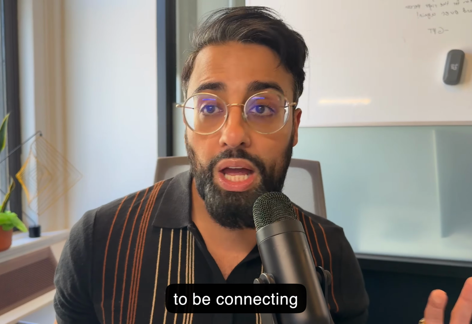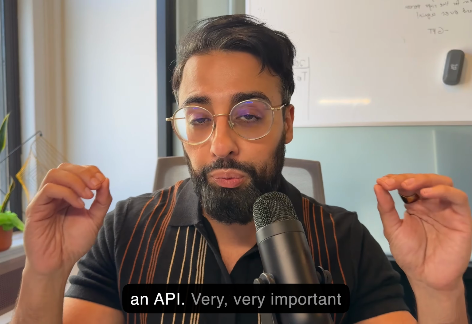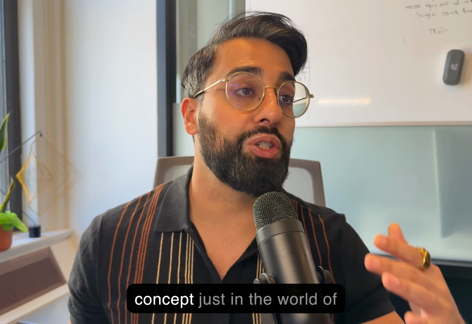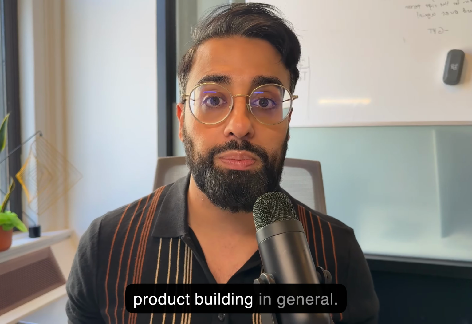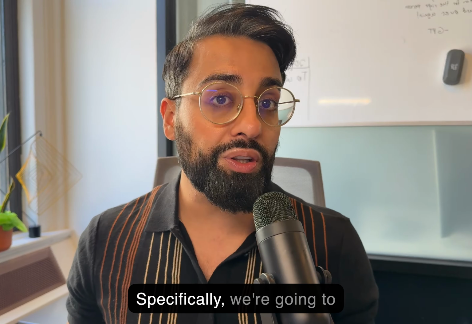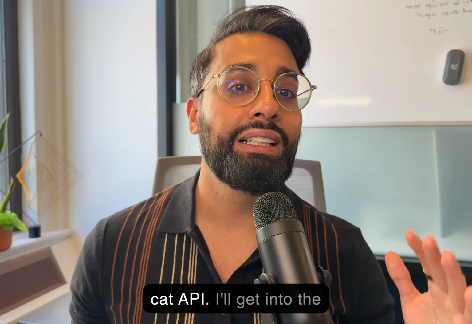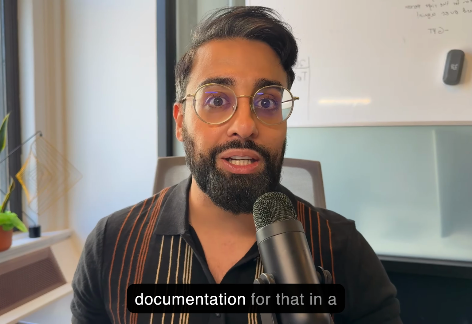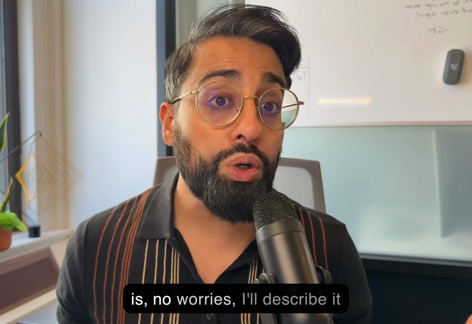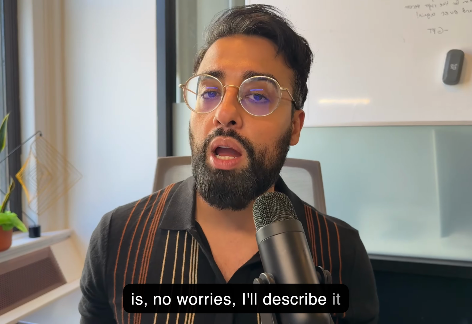So while that's running, a quick note, I mentioned that we're going to be connecting with an API. Very, very important concept just in the world of product building in general. Specifically, we're going to integrate with an API called the Cat API. I'll get into the documentation for that in a moment. So if you don't know what an API is, no worries. I'll describe it like this.